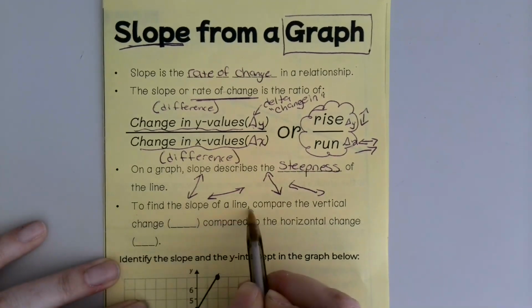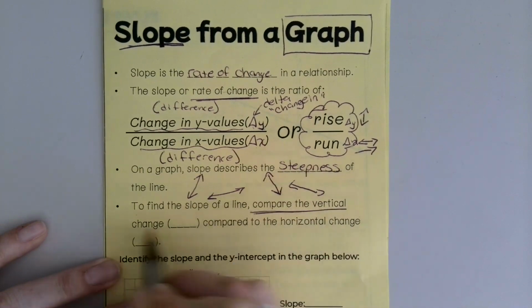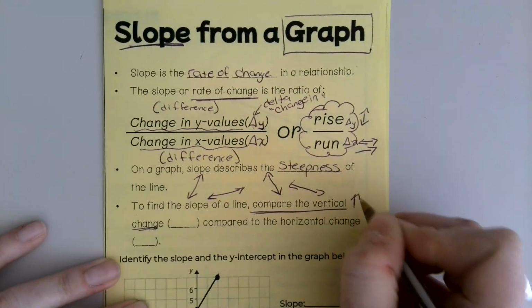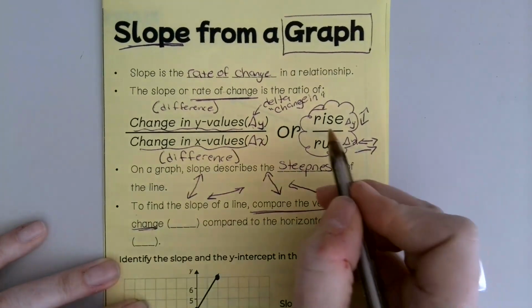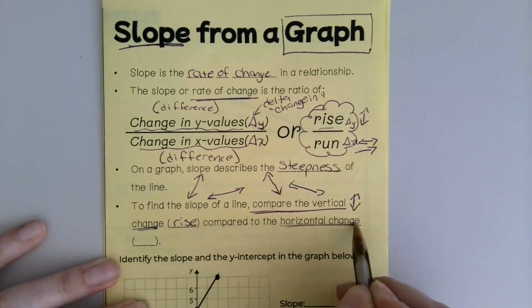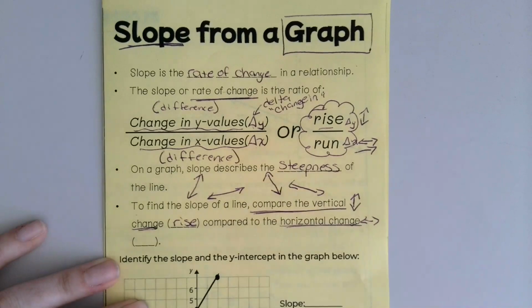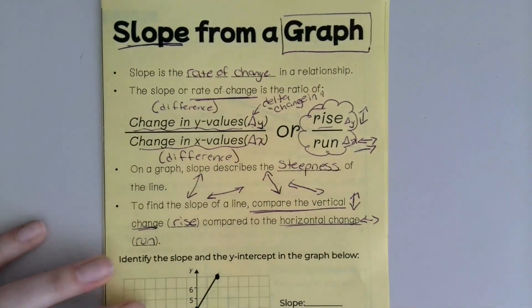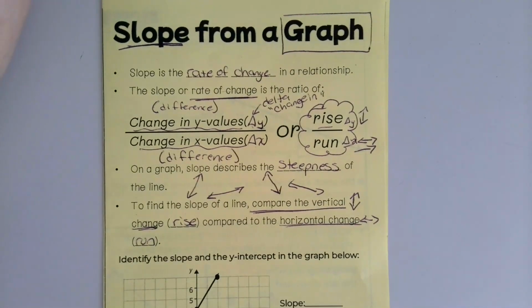So to find the slope of a line, we're going to compare the vertical change. Vertical change means our up-down change, which is our rise, to our horizontal change, which is our left-to-right movement, which is our run. Now slide on down here with me.